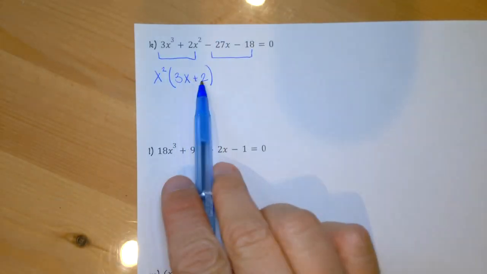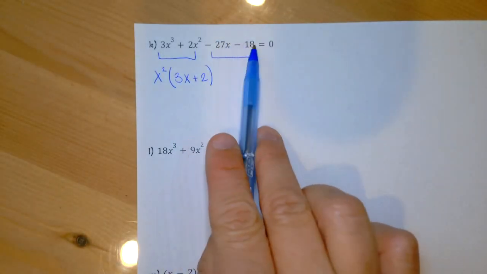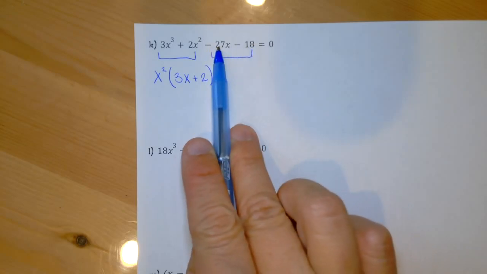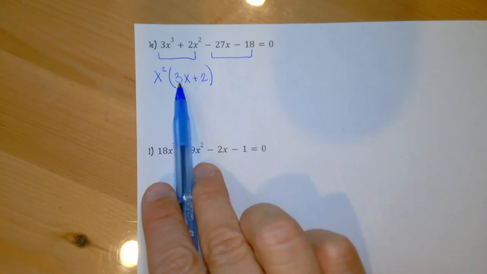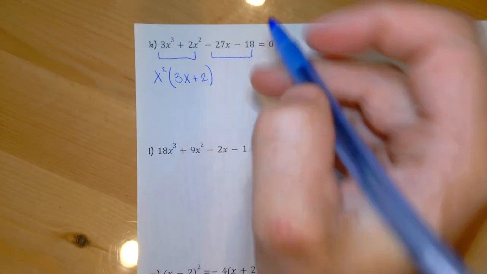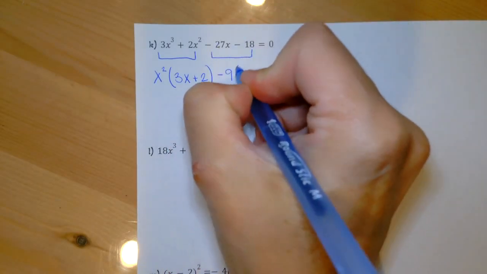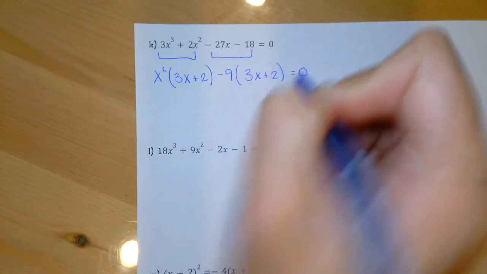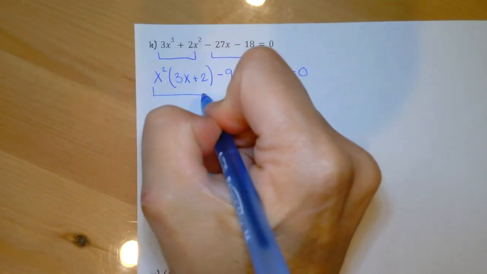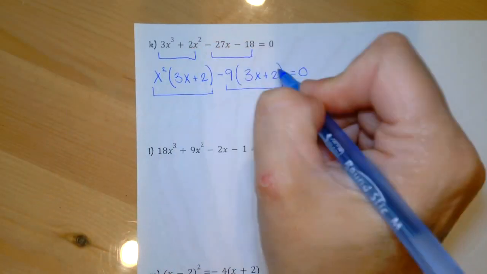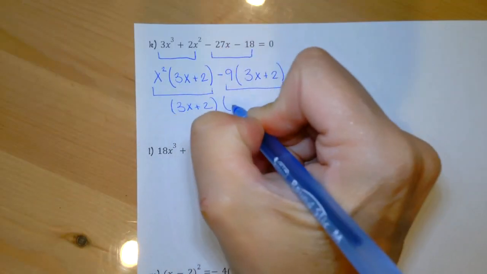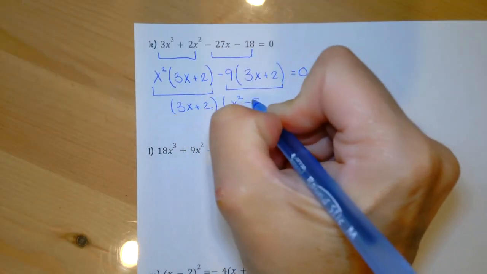Now I know I want 3x plus 2, so that helps me determine what this is going to be. I need this to become a 3 and this to become a 2. 9 is jumping out at me. 9 times 2 is 18, 9 times 3 is 27. I need this to be a positive 3 and a positive 2, which tells me I have to divide by a negative 9. Will get me 3x plus 2. Okay, so now I factor out the binomial GCF. They both have a 3x plus 2 in common, and I'm left with x squared minus 9.